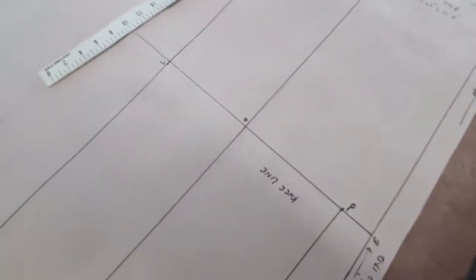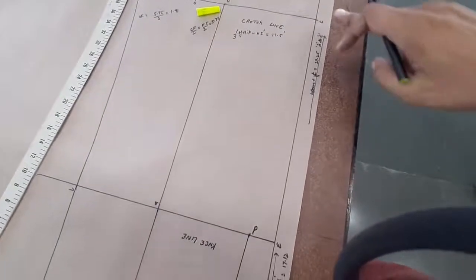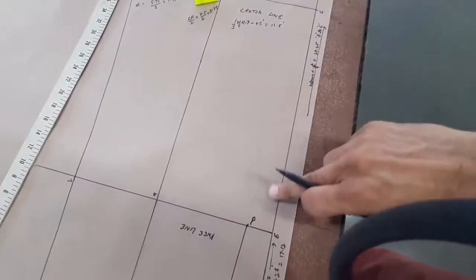The same way you can do for this C point and P point.